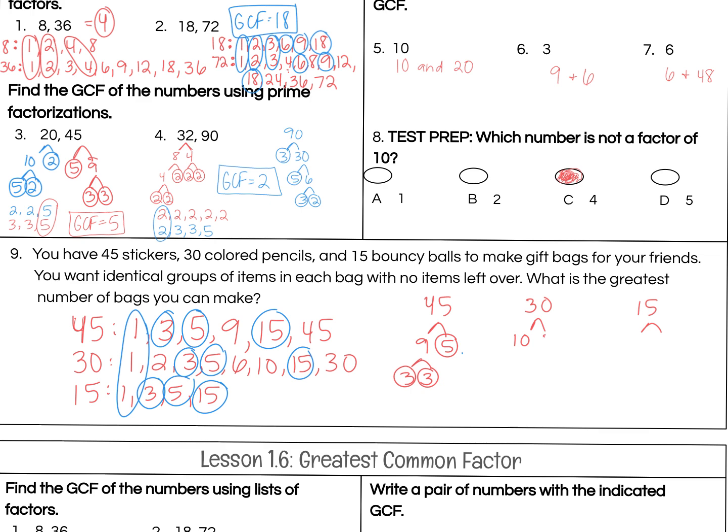Then I could do 10 and 3 for 30. You could also do 5 and 6 or 15 and 2. And then break this out to 5 and 2, which are also prime. And then 15 would be 3 and 5, which are both prime. And then I got to list all of these out. So for 45, I have 3, 3, 5. For 30, I have 2, 3, 5. And for 15, I have 3 and I have 5.